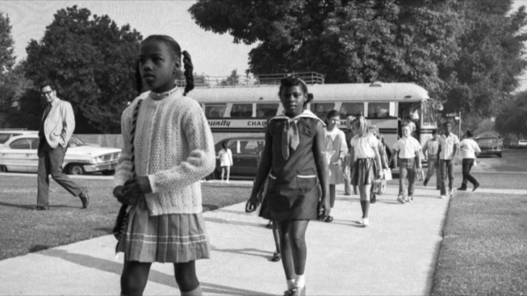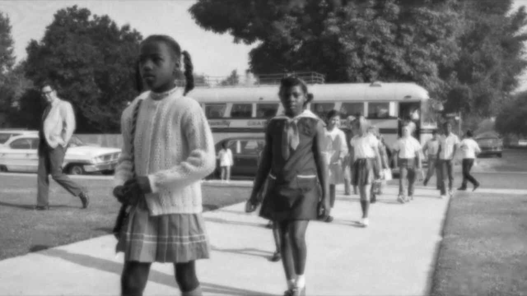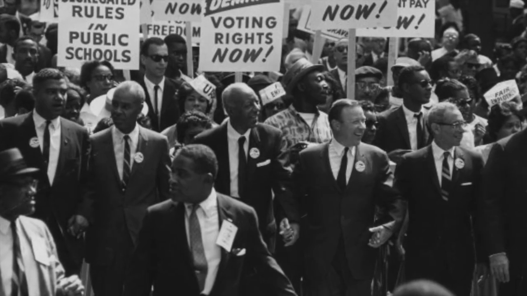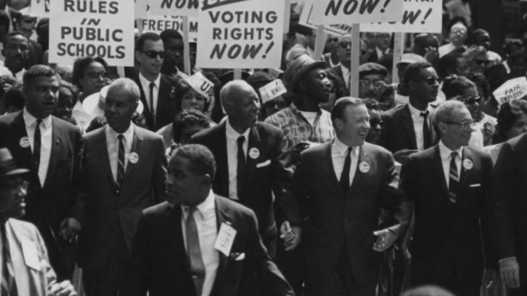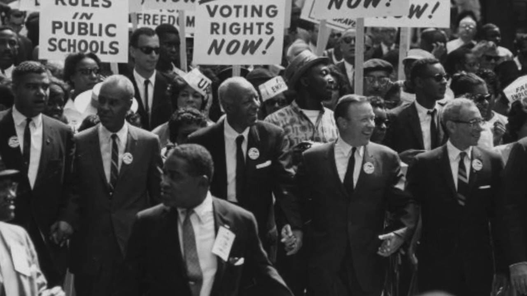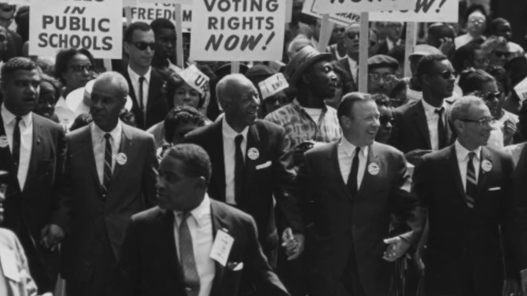A year later, in Brown 2, the court determined schools' desegregation would occur with all deliberate speed under the watchful eye of federal courts. Brown's impact was monumental in chipping away at social racism. It stimulated the civil rights movement, which would eventually lead to monumental acts such as the Civil Rights Act and the Voting Rights Act.